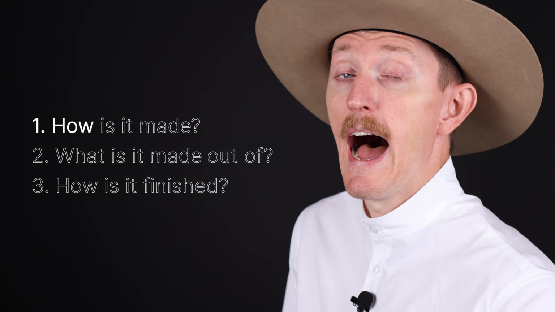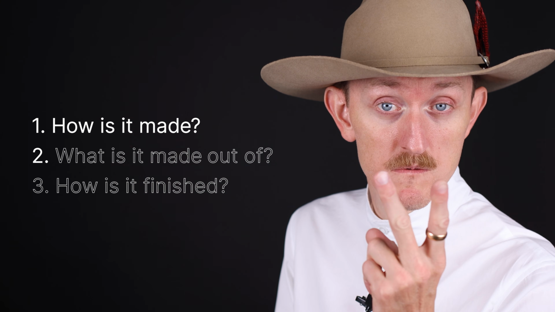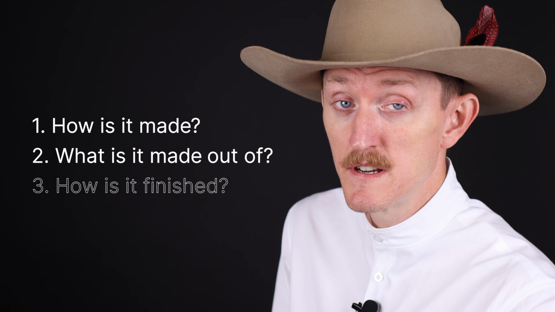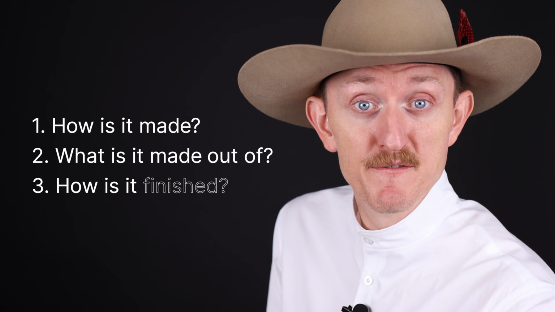I have found the key to understanding fabrics is knowing three things. First, how is it made? Number two, what is it made out of? And three, how is it finished?